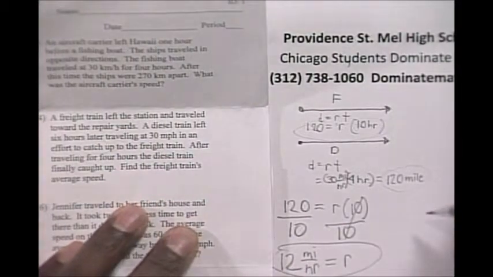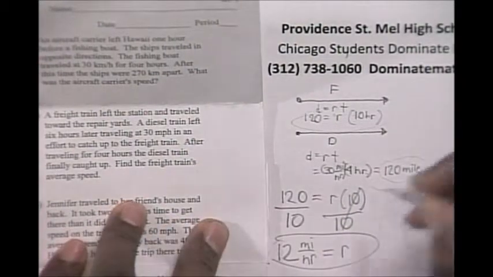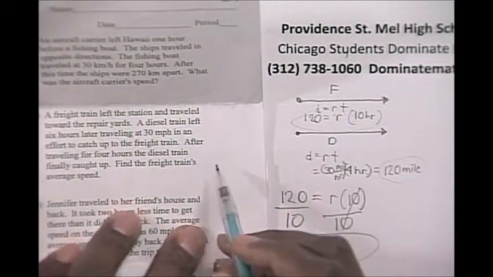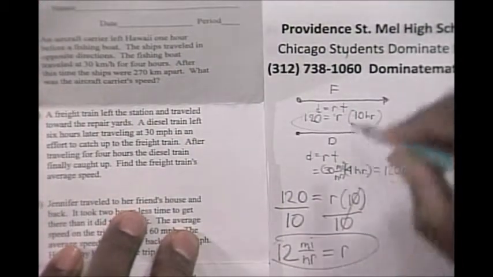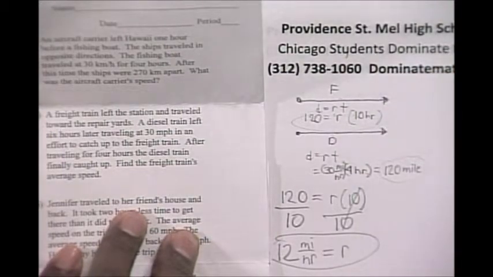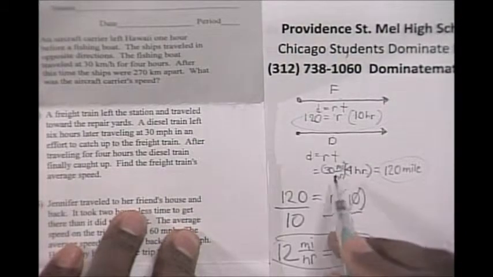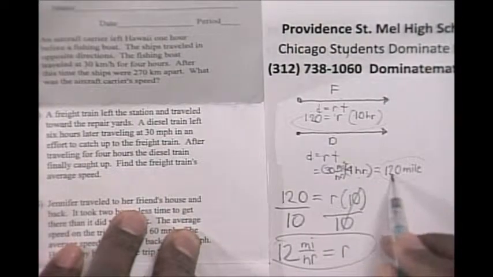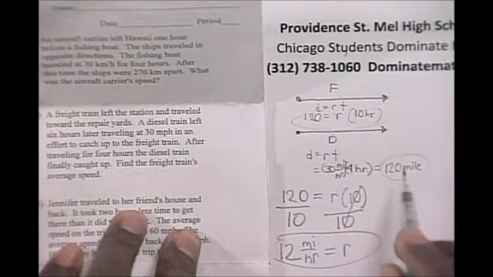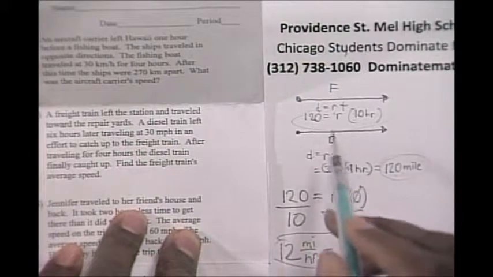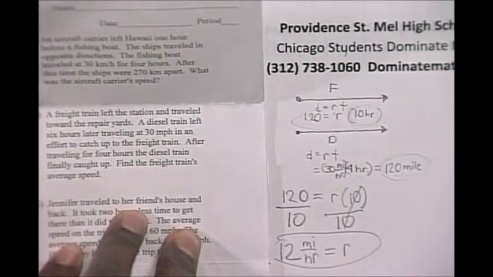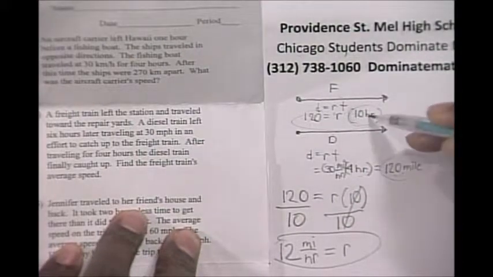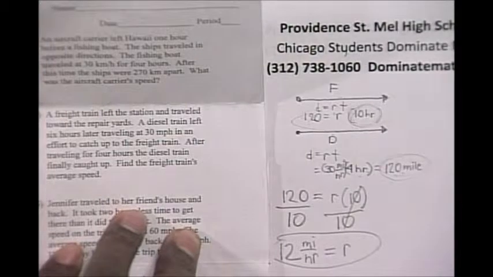All right. So the key here is that they told you that the distances ended up being the same because they said that one train caught up to another. So the distance of the freight train had to be equal to the distance of the diesel train, and that was the key to the whole problem. They gave you the rate and the time for the diesel train. We calculated that distance, and that same distance had to be equal to the distance of the freight train. And they told you that the diesel train left after the freight train, so we just added 4 to the 6 to get the 10.